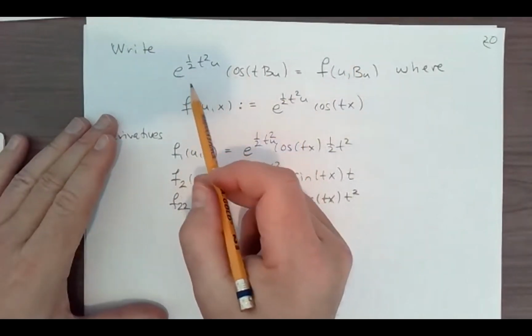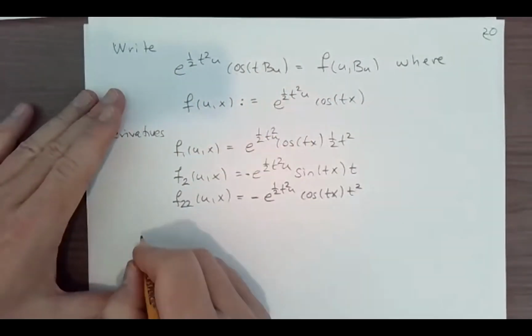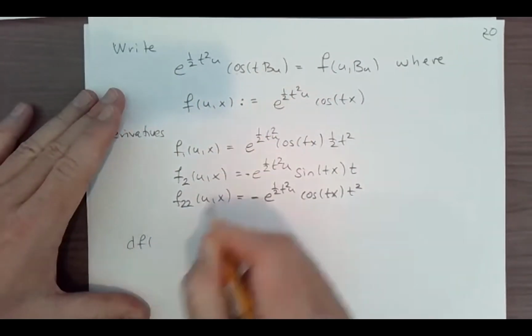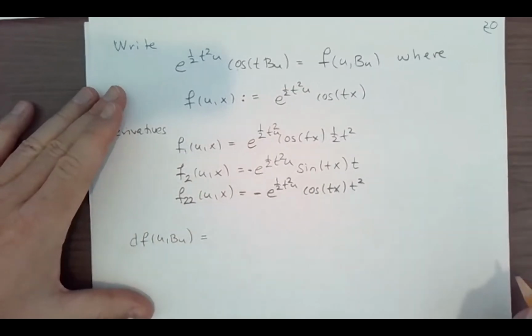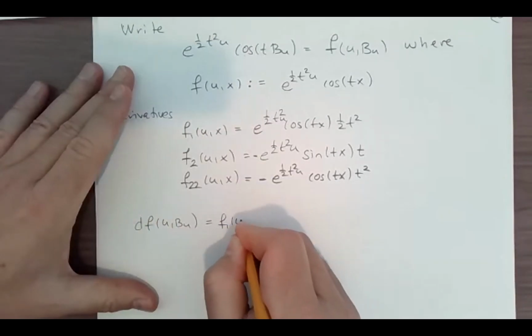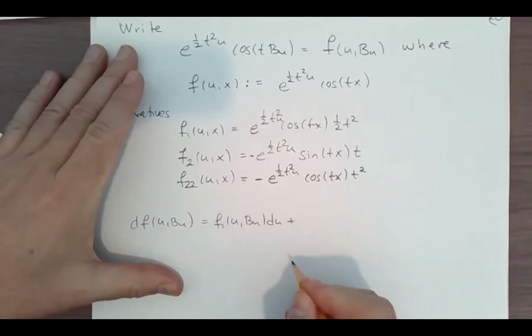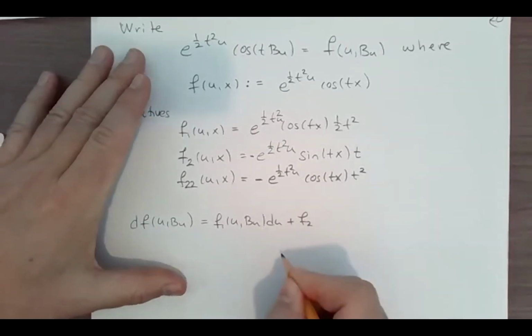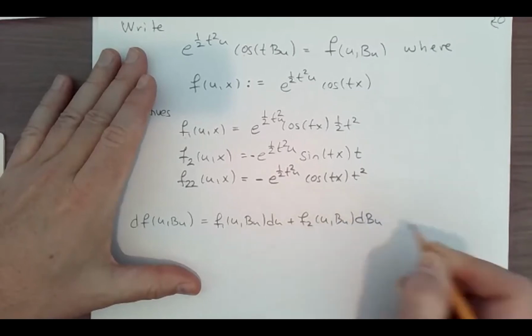Alrighty, so what are the dynamics of the left-hand side here? df of u comma B_u. Let's write it all out. This is f1(u, B_u) du plus f2(u, B_u) dB_u.